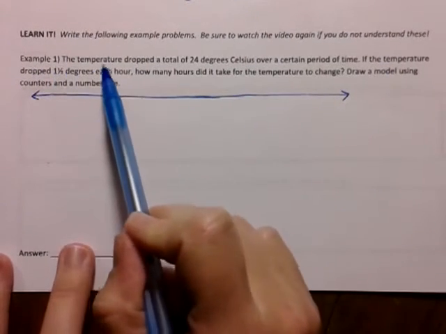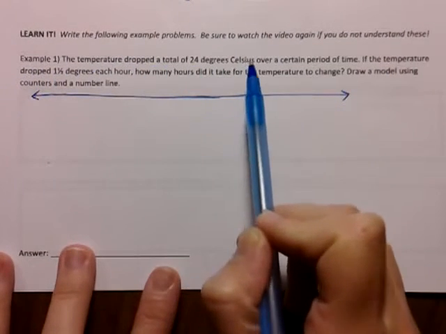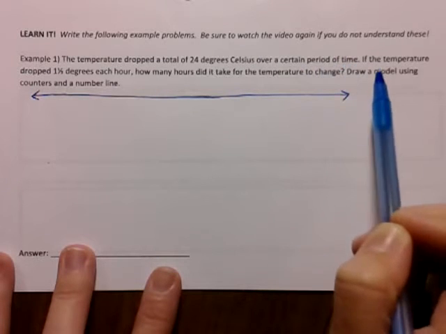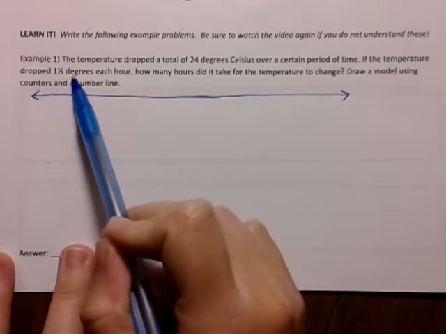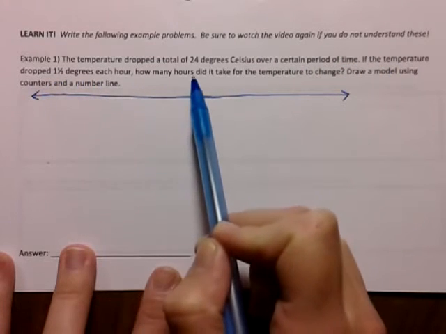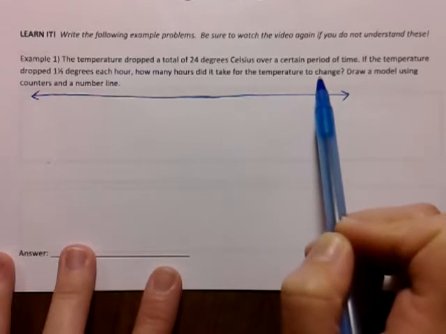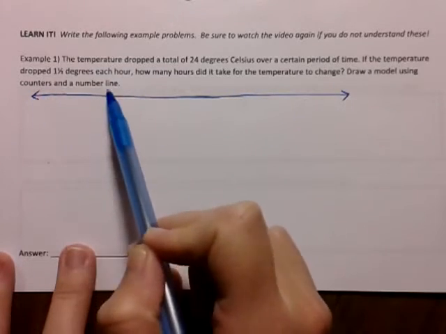Number 1, the temperature dropped a total of 24 degrees Celsius over a certain period of time. If the temperature dropped 1.5 degrees each hour, how many hours did it take for the temperature to change? Draw a model using counters and a number line.